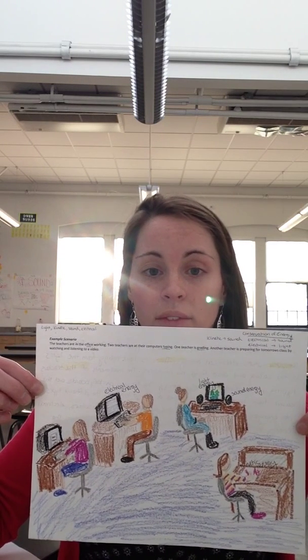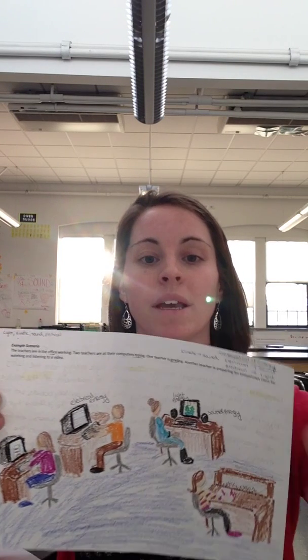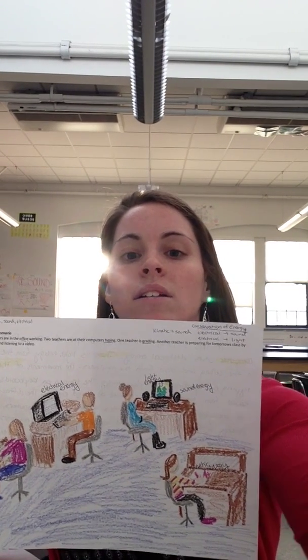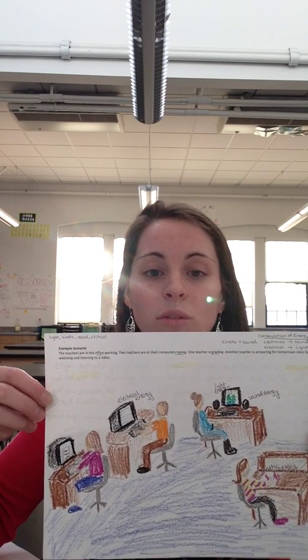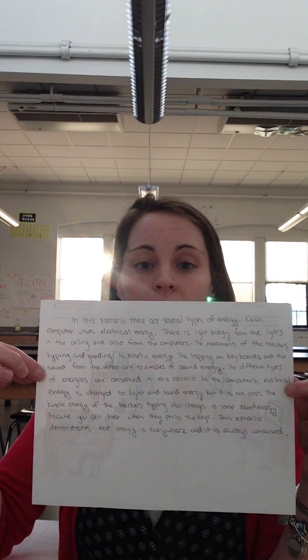So for your drawing, it is detailed. It doesn't have to be beautiful. We know that I am not the most artistic person, but for this, you want to make sure that you have all the information. It's labeled, and on the back, you're writing a paragraph.